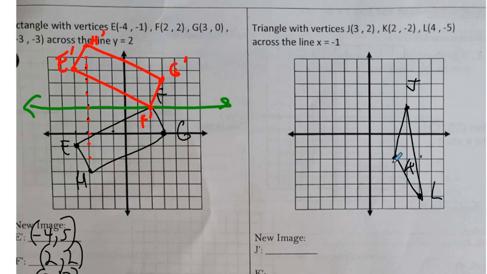Now, I'm going across the line x equals -1. Where is that? It's a vertical line at -1. So now all I'm doing is counting. J is 1, 2, 3, 4 spots to the right, so I'm going to go 1, 2, 3, 4 spots this way. J prime. K is 1, 2, 3 spots. There's my K prime. And L is 1, 2, 3, 4, 5. We're going to go off the chart again. 1, 2, 3, 4. No, we're going to be right on.